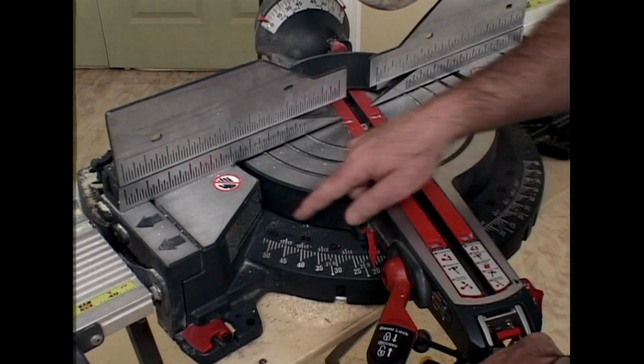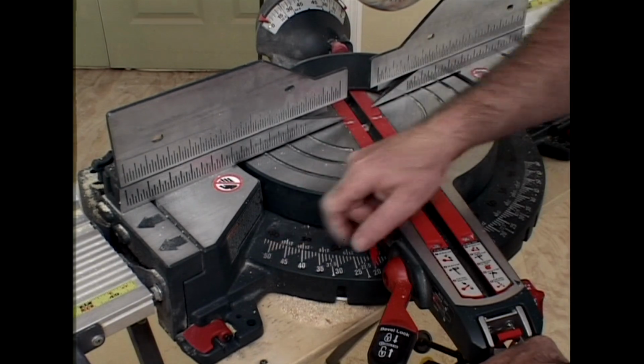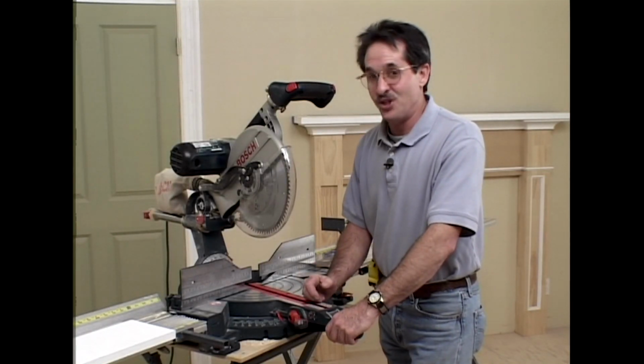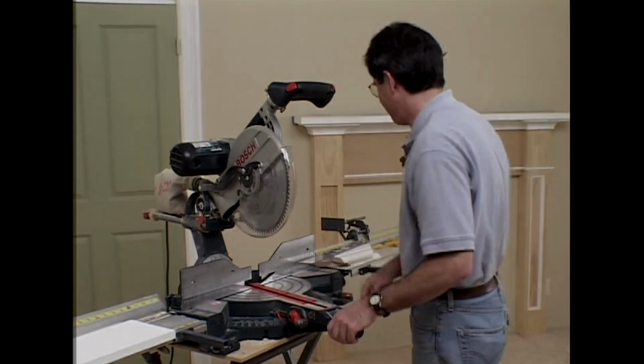Whoops. This saw only goes to 50 degrees to the left. So what do you do then? Well, now you've got to have a set of acute angle jigs. Let me get set up and I'll show you how to use them.